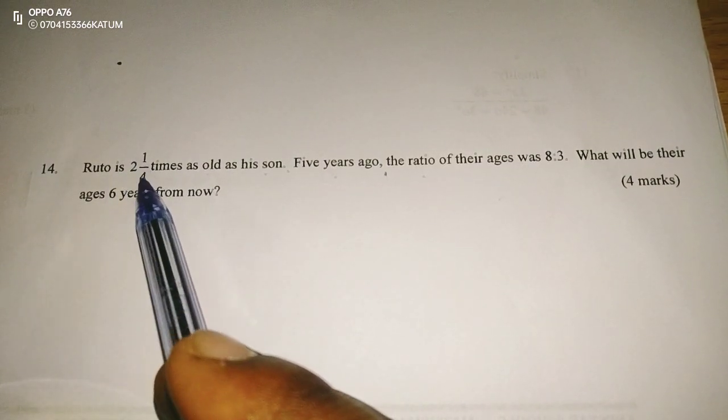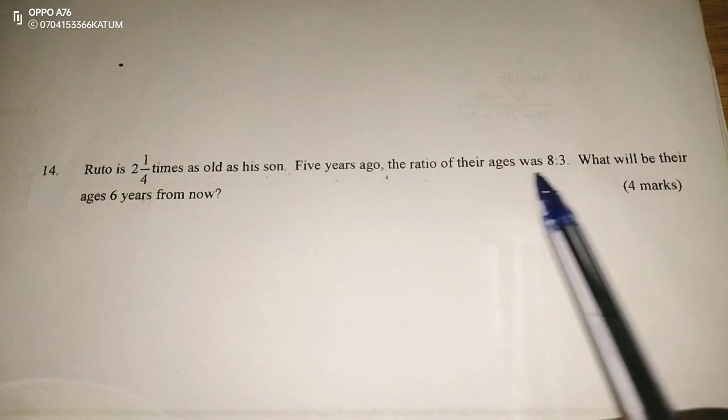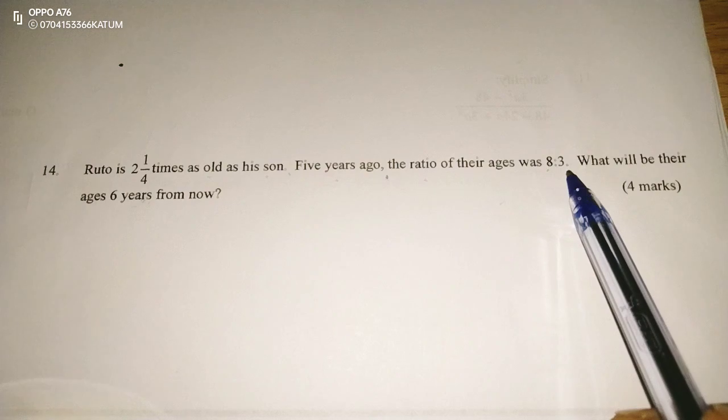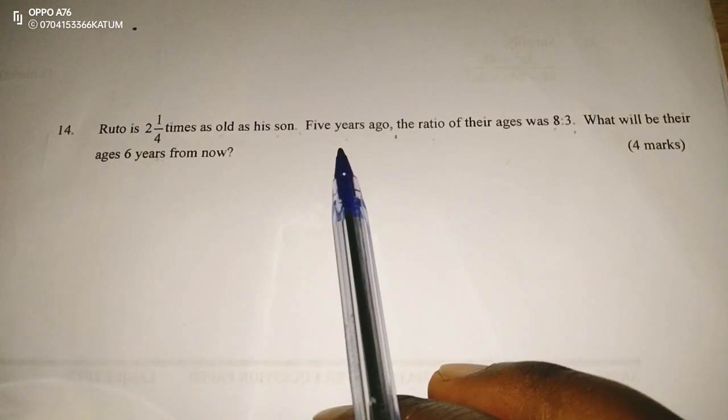Ruto is 2.25 times as old as his son. 5 years ago, the ratio of their ages was 8:3. What will be their ages 6 years from now?